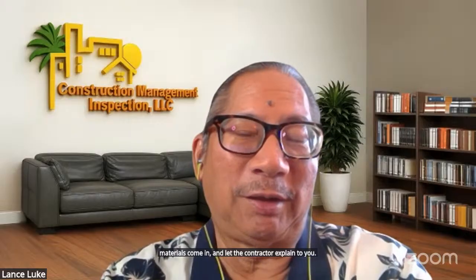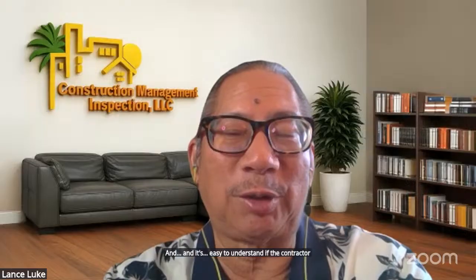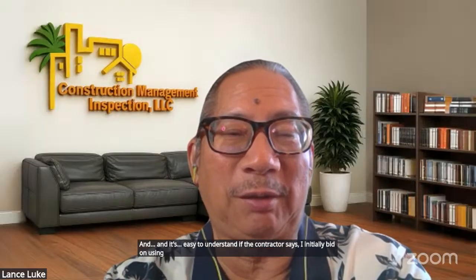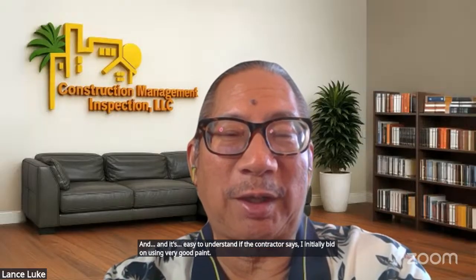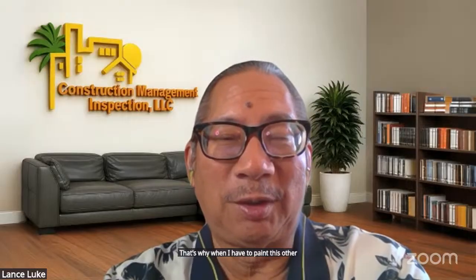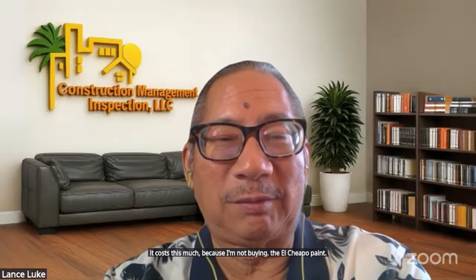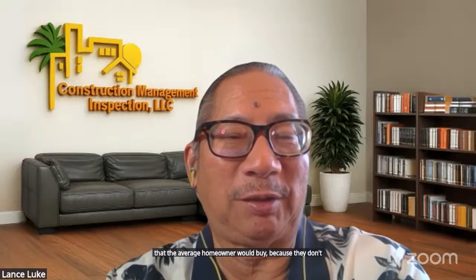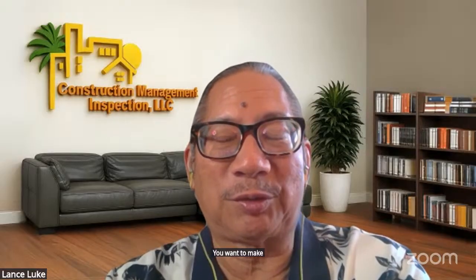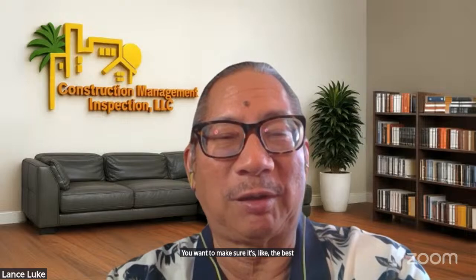It's easy to understand if the contractor says, I initially bid on using very good paint. That's why when I have to paint this other room, it costs this much, because I'm not buying the El Cheapo paint that the average homeowner would buy because they don't know any better, right?